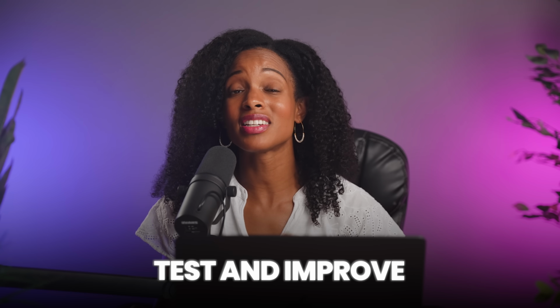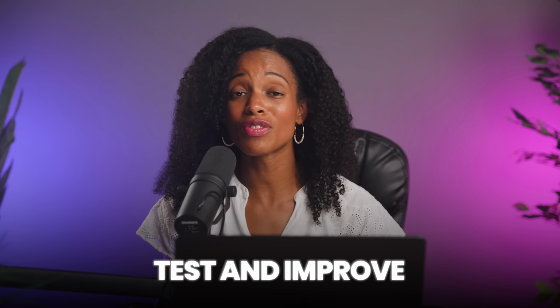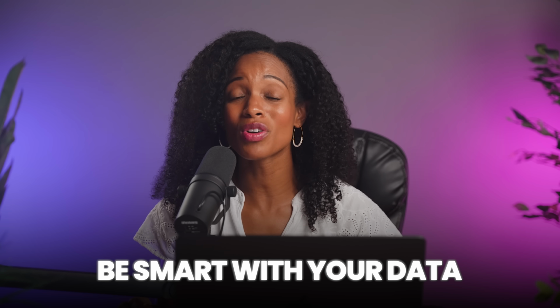My second tip is to test and improve. The first version of your GPT is almost never the last. Always run a few test queries to see how it behaves. The best GPTs are the ones you refine over time by going back and tweaking your instructions based on the results that you're getting. And my third tip is to be smart with your data.